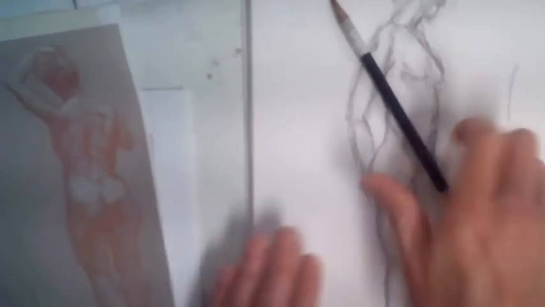So this is a second approach to drawing. A little bit of the second figure, and actually that's basically it for what I had planned.